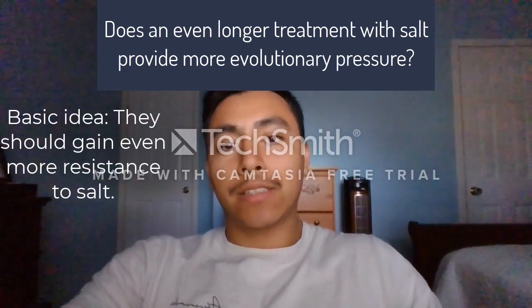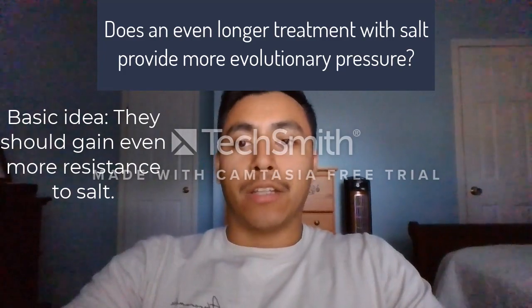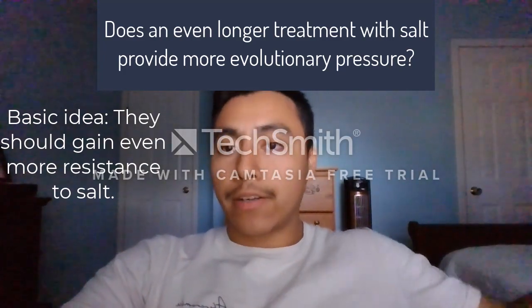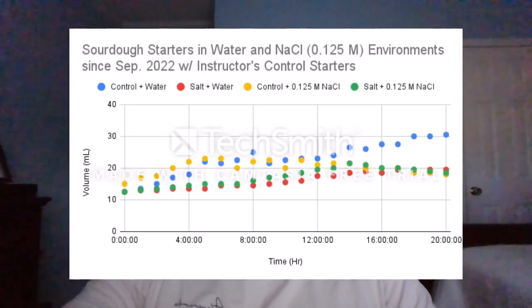And the idea is, of course, with even more time for microbes, they should gain even more resistance to salt after growing in salty conditions for over an entire year. Based on our graph, our salt sample, labeled in green, grew at the same pace as our instructor salt sample, labeled in red. This pace continued until the 12-hour mark, where our salt sample started to gradually decline in growth.